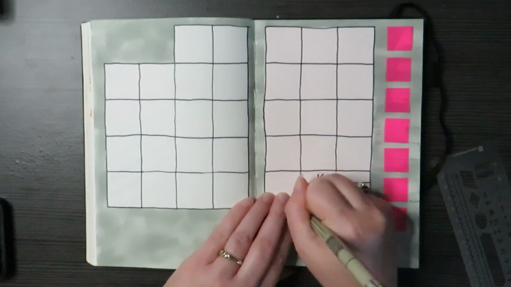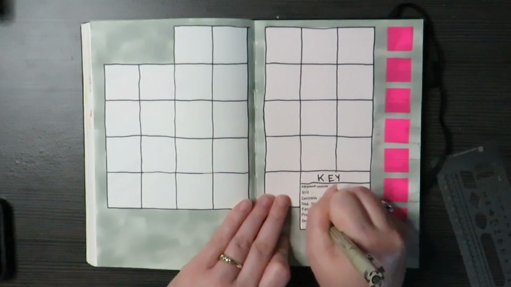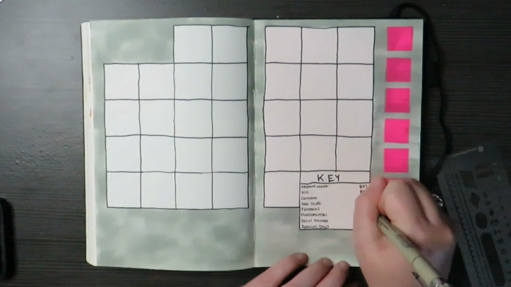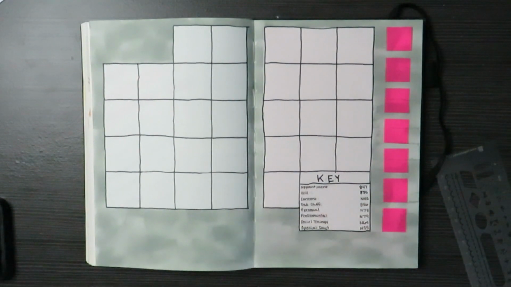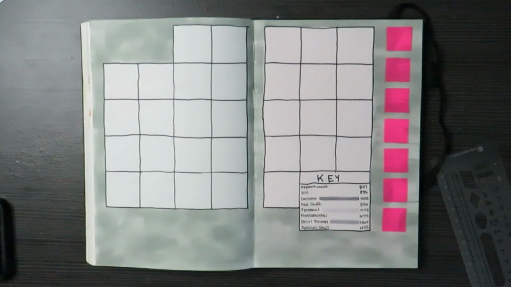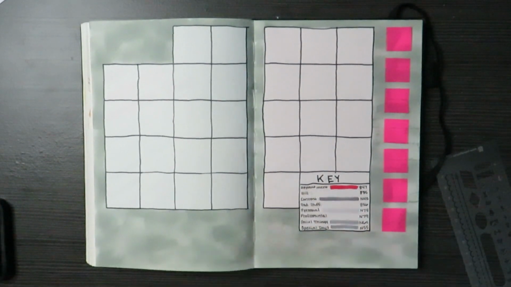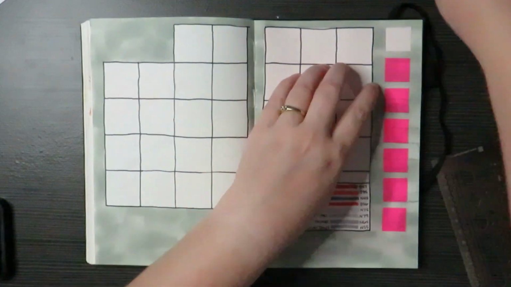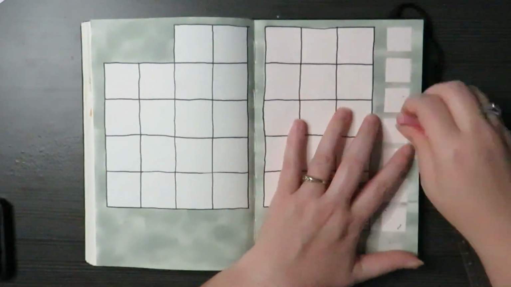After I had the lines for my calendar drawn, I quickly put in my little elements for my key. And because a lot of this is different shades of gray and a couple different reds, it doesn't look that colorful, but there's enough difference between each of the grays that it works for me.